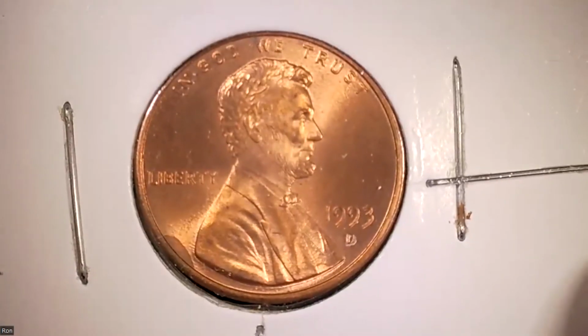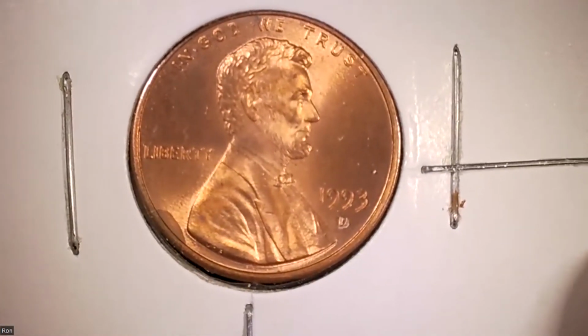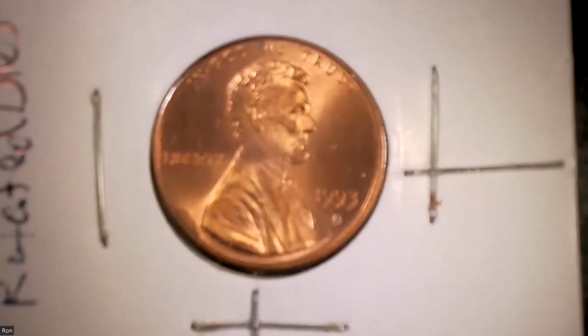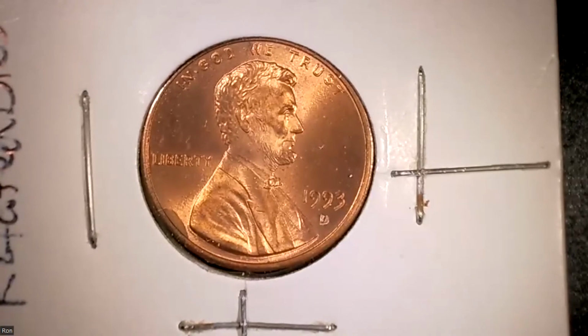All right, what's next? We're going to go to 1993 now. And this is a beautiful 1993 D. And you can see the orientation. I'm going to back it up just a little bit more so you can see the staple. I'll bring it back into focus. Look at the detail on his beard. It's a well-struck coin.